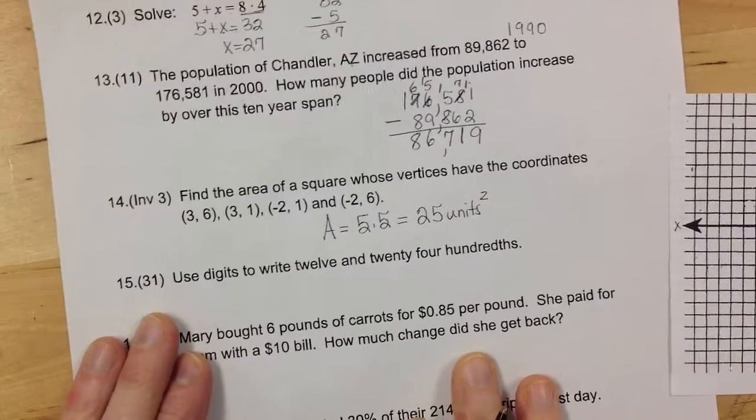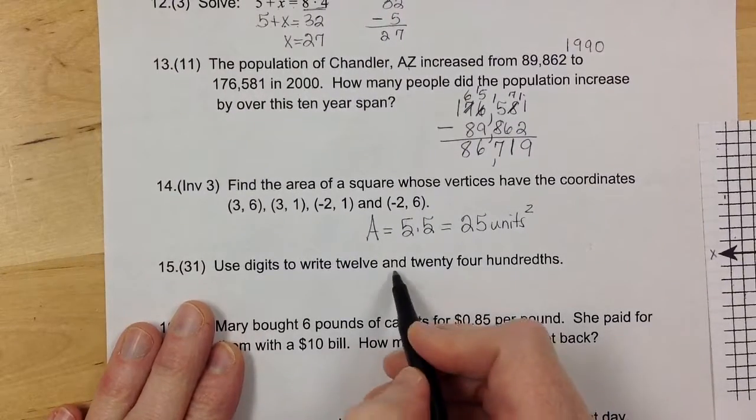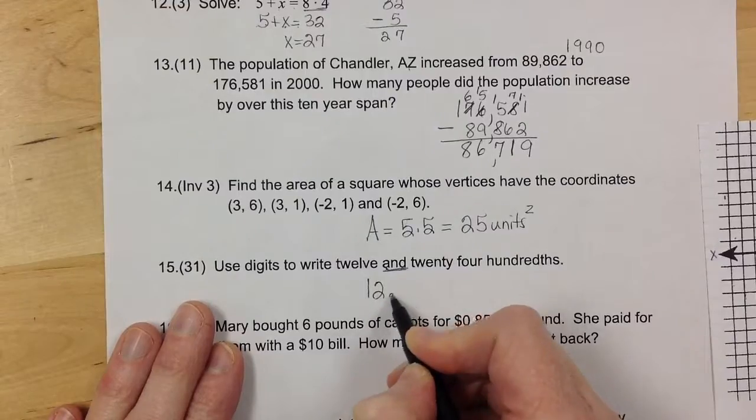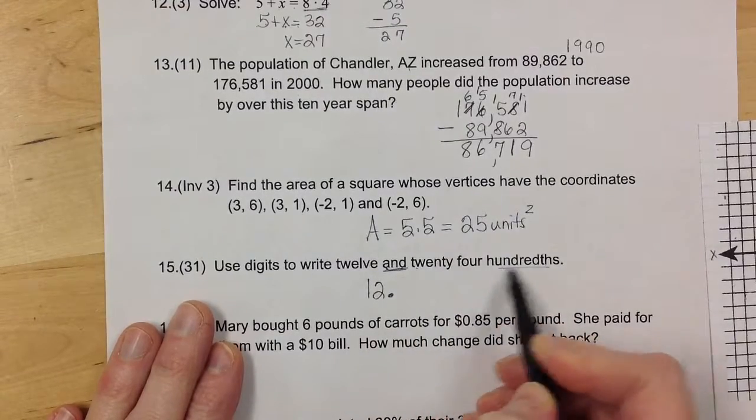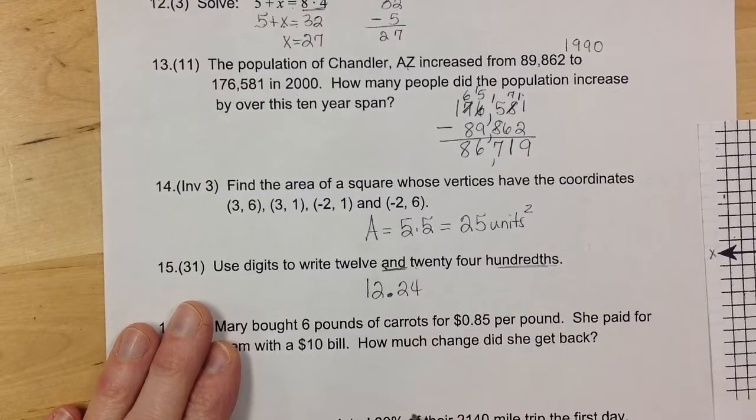Number 15, use digits to write 12 and 24 hundredths. There's our decimal, so we've got 12 and then 24 hundredths. Hundredths is 2 decimal places, and there's our 2 numbers that go in those decimal places.